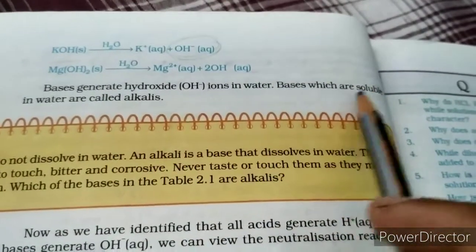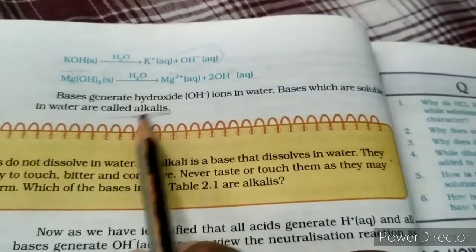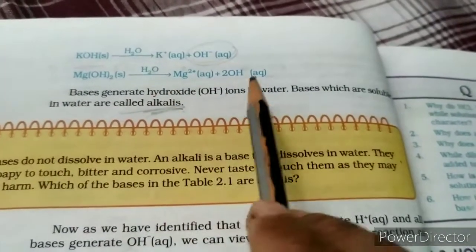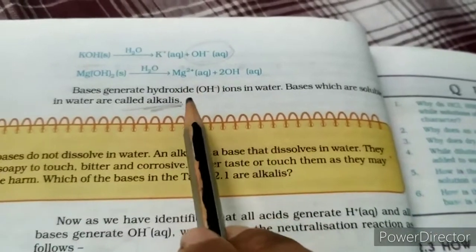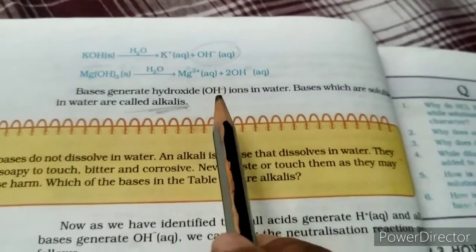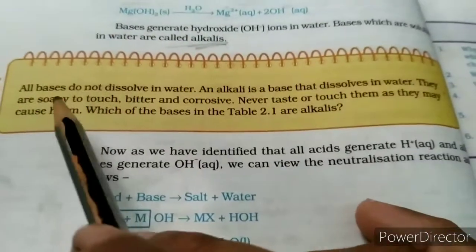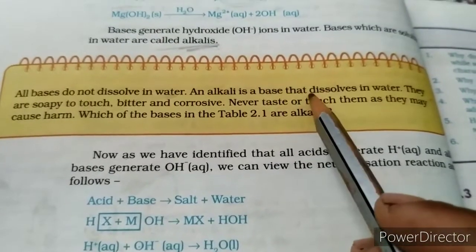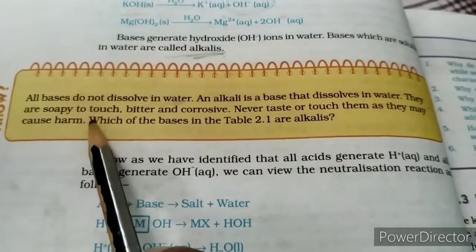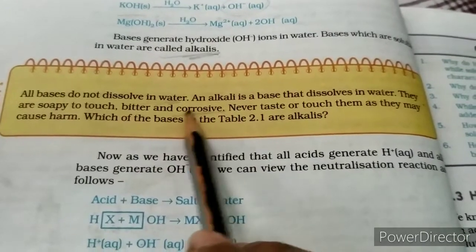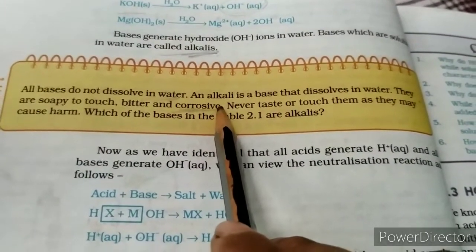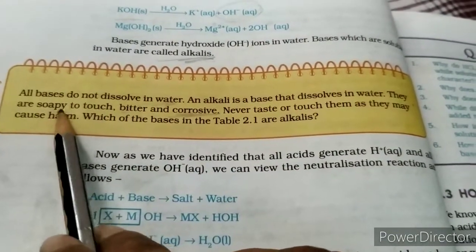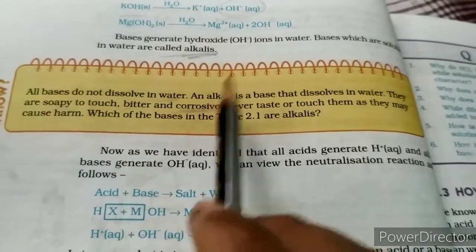Bases which are soluble in water are called alkalis. Some bases are completely soluble, dissolving or dissociating in water, but some bases dissolve slowly or very little in water. So it is written here, all bases do not dissolve in water. An alkali is a base that dissolves in water. They are soapy to touch, bitter and corrosive. Corrosive means very reactive, and bitter, and to touch it feels soapy. So they are called alkalis.